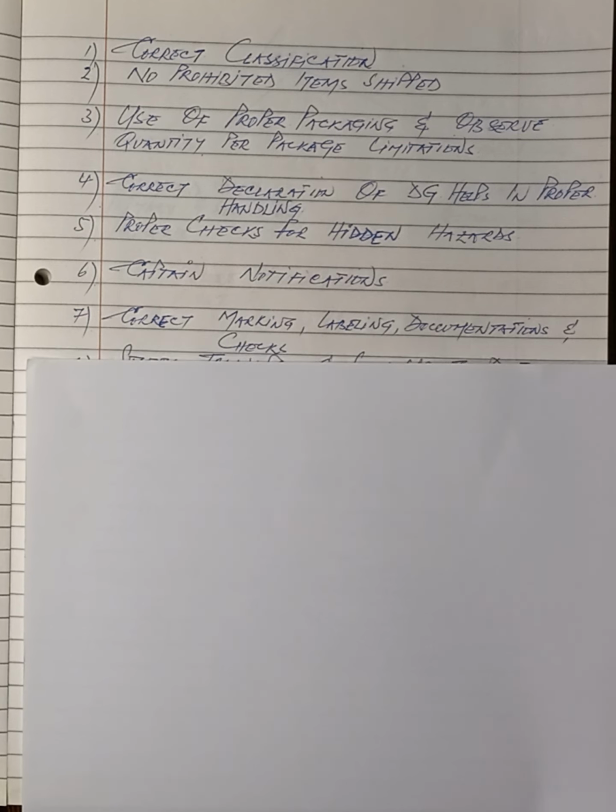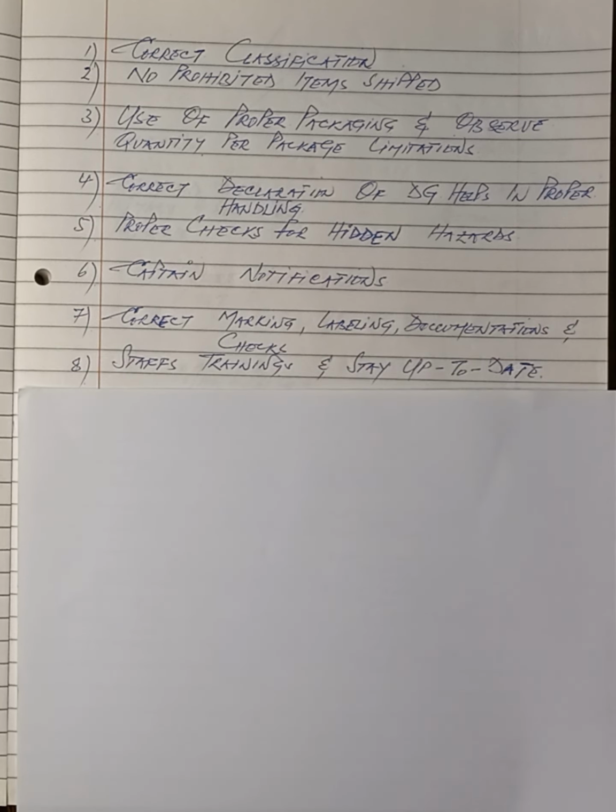Correct marking, labeling, documentation, and checks. We will read them in detail after some time. Staff training and staying up to date is also very important. Otherwise, if the staff is not up to date or has not taken proper training, then the industry might face a disaster at some stage.